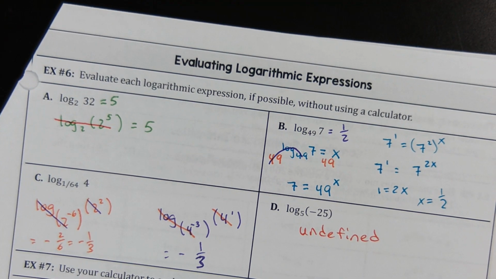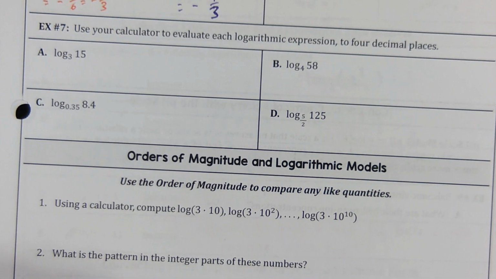Okay. Boop. Is this where I was? No. Yes. There we go.